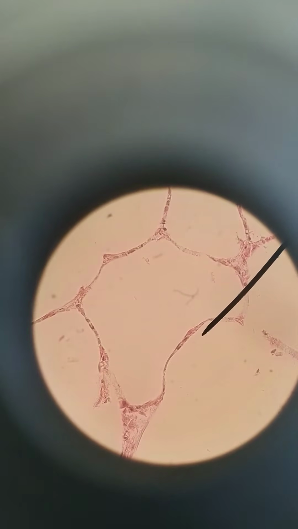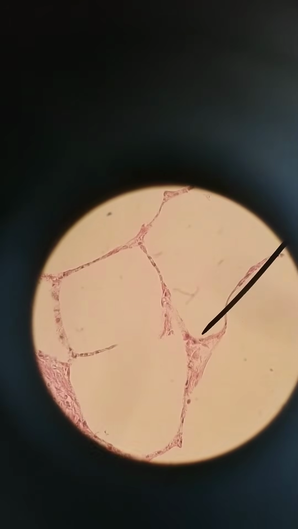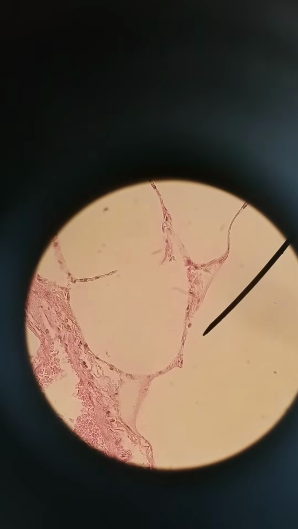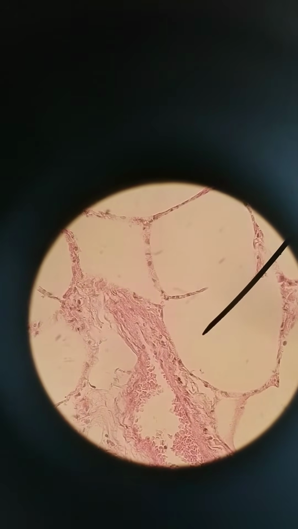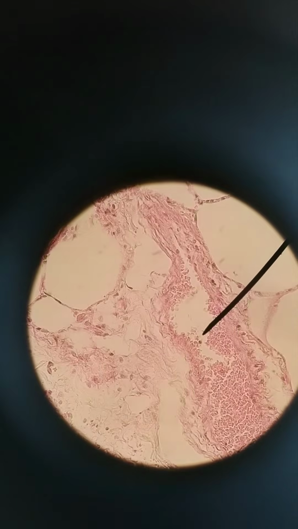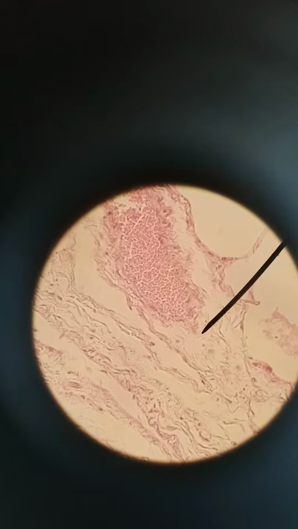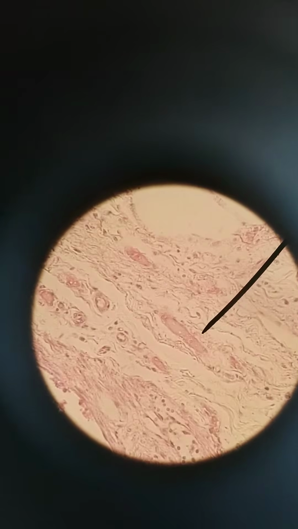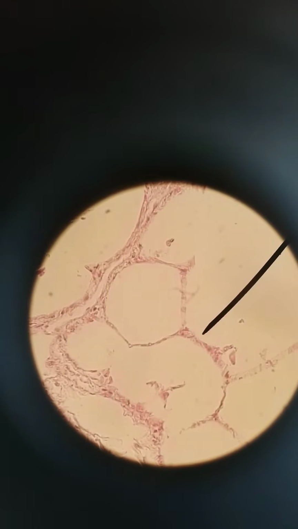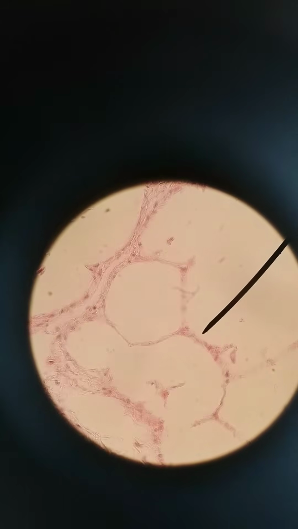That was 100x, now we're at 400x. You can more clearly see these simple squamous cells. Very, very thin, flat cells. You can see the nucleus, like right here. Here's a nucleus. There are blood vessels surrounding them too, because you want to have the gas exchange with the blood. So here's a blood vessel. This is a larger one, but there should be capillaries just surrounding each alveolus.